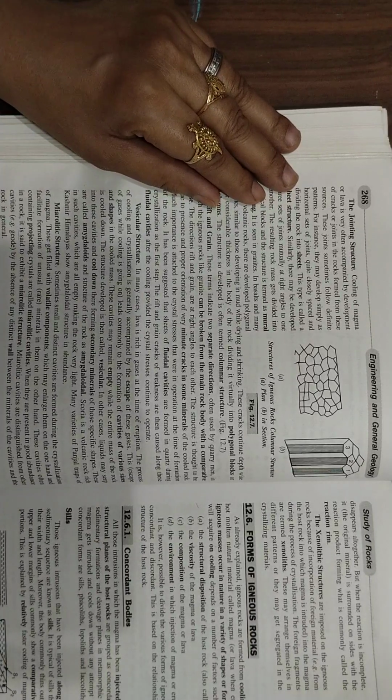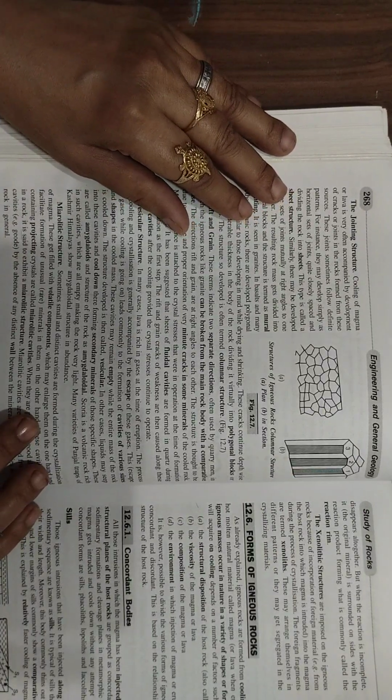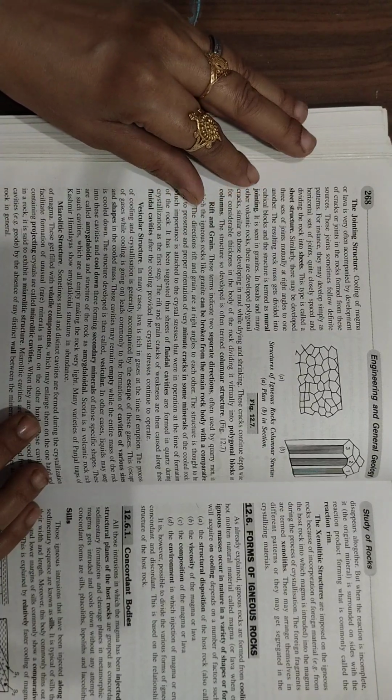For instance, they may develop simply as a horizontal set of joints, quite closely spaced and dividing the rocks into sheets, and this type is called a sheet structure. Similarly, there may be developed three sets of joints mutually at right angles to one another. The resulting rock mass gets divided into cubical blocks, and the structure is termed as mural jointing.